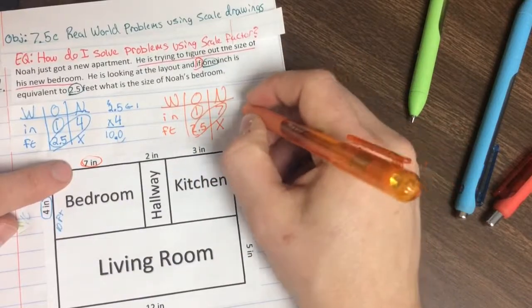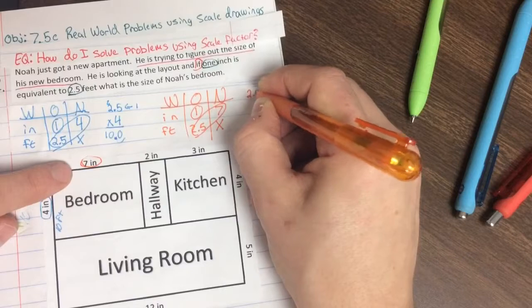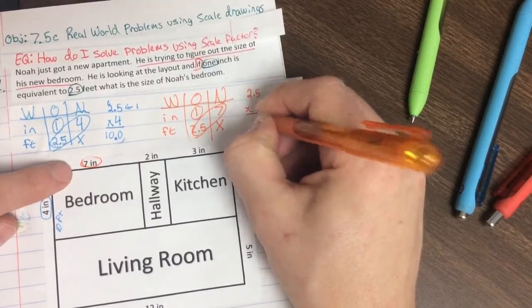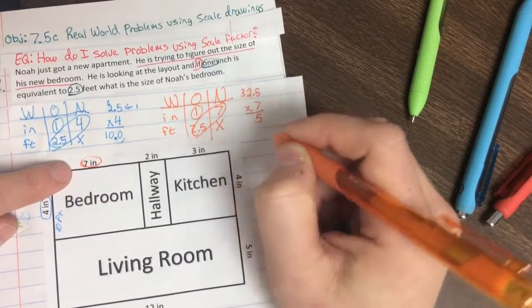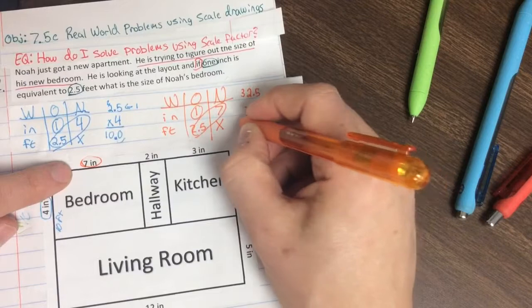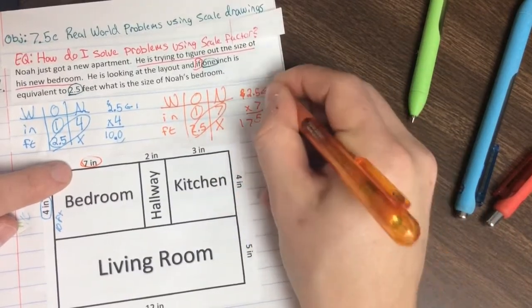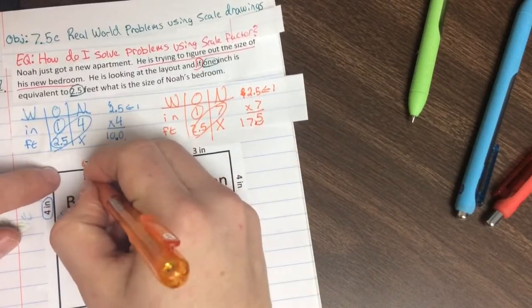All right, so again, cross multiply and divide. So I'm going to set it up 2.5 times 7. So 7 times 5 is 35. 7 times 2 is 14. Add the 3 to it, and that would be 17. So I have 1 behind the decimal place here. So that means I move it 1 time. So that means this is 17.5.